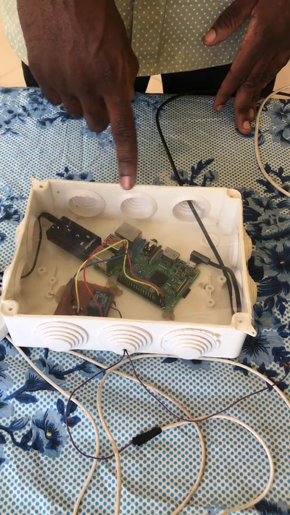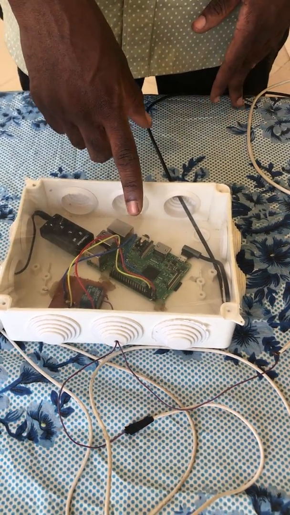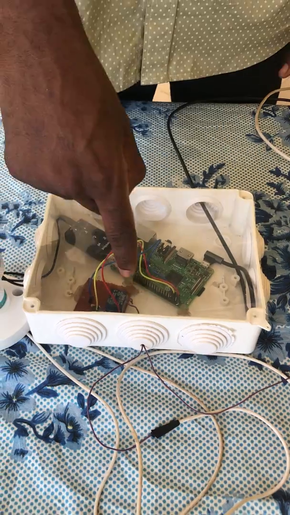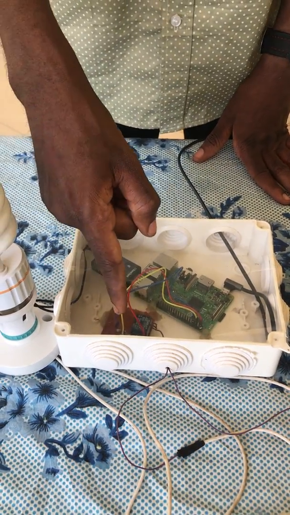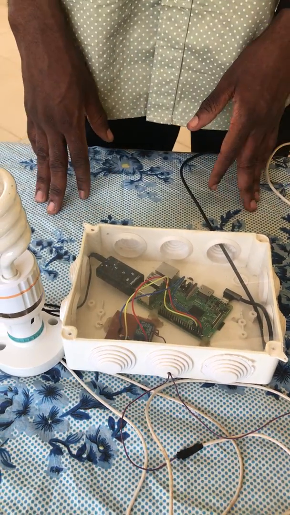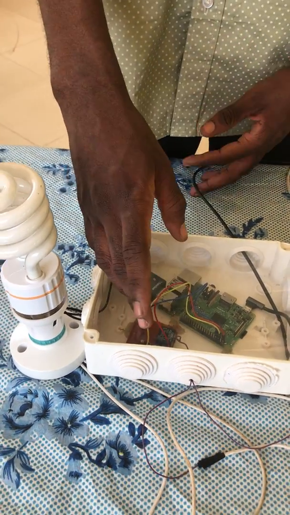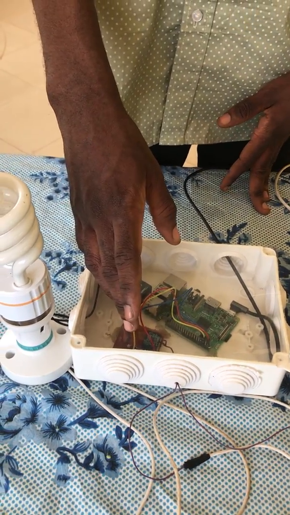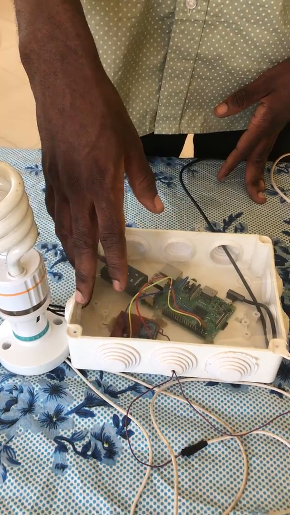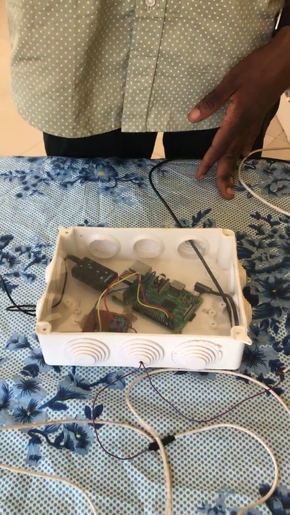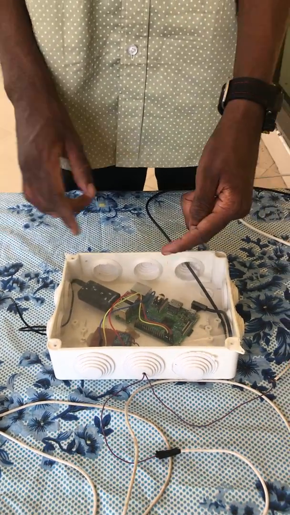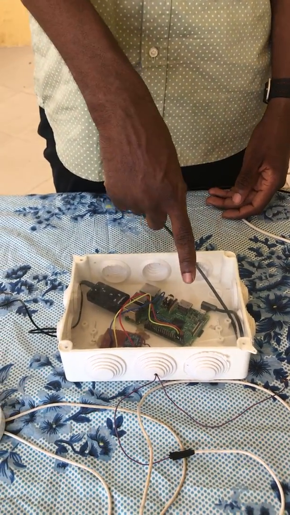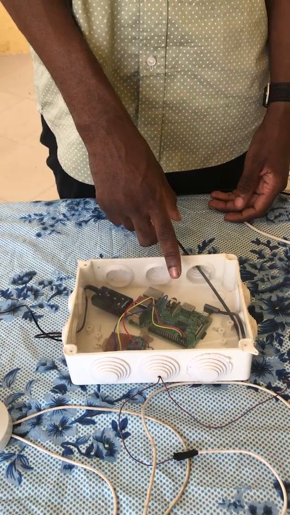This is the sound card, this is the Raspberry Pi, and this is the relay circuit. The relay circuit consists of the relay itself, the resistor, and the transistor. So this relay helps in switching the circuits. It helps for switching this on and off when it wants to implement what it is commanded to do.